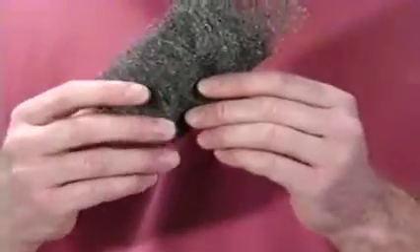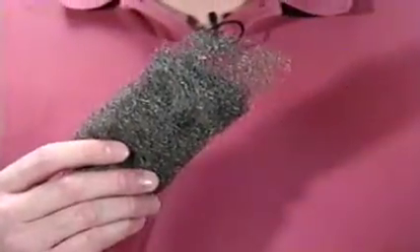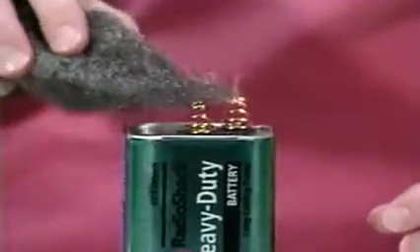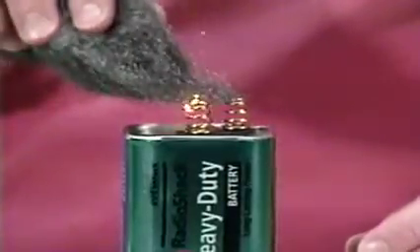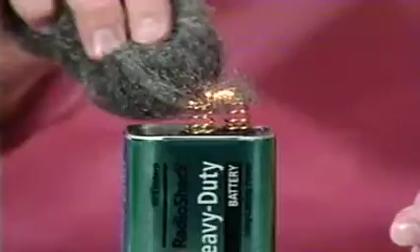For a wire, I'm going to use this steel wool. The steel fibers resist the flow of electrons, causing friction. The greater the resistance, the greater the friction. And as everyone knows, friction causes heat. Watch. Well, that's the basic idea behind electric heat systems.